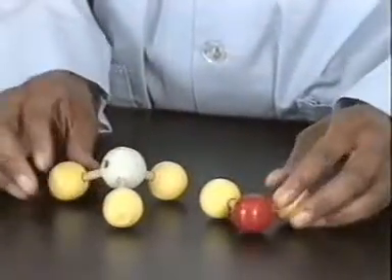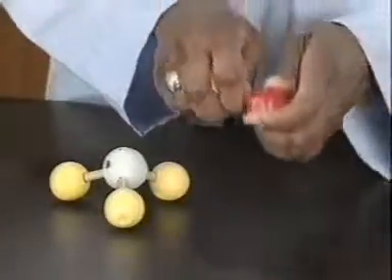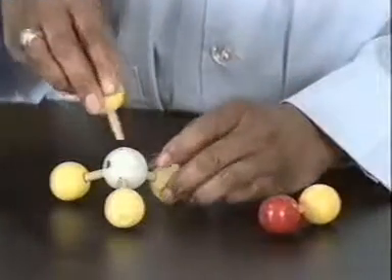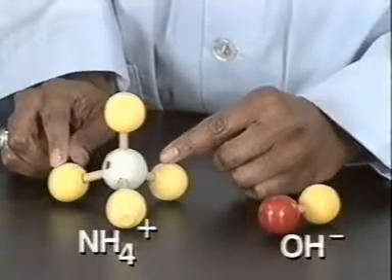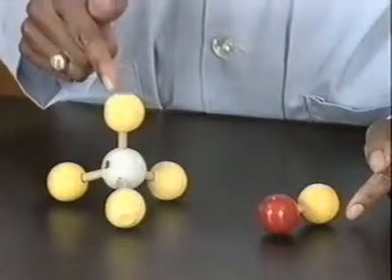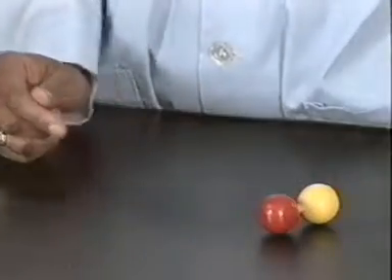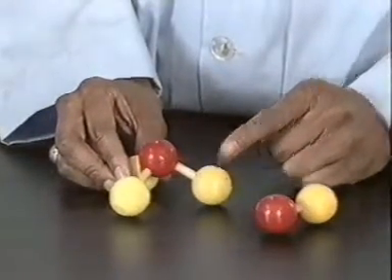But when ammonia is added to water, something different happens. The water immediately transfers a proton to the ammonia, producing the positively charged ammonium ion and the negatively charged hydroxide ion. In this case, water acts as an acid. It donates a proton. Water can either accept a proton or donate a proton, depending on the type of molecule it reacts with.